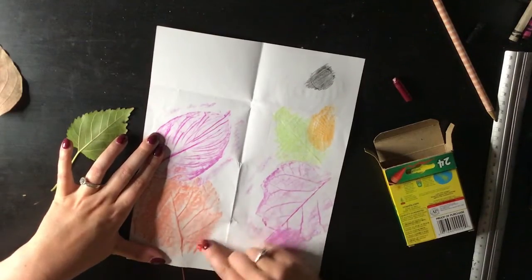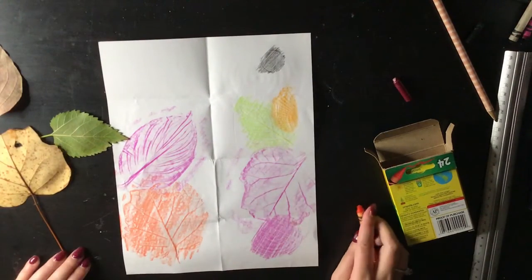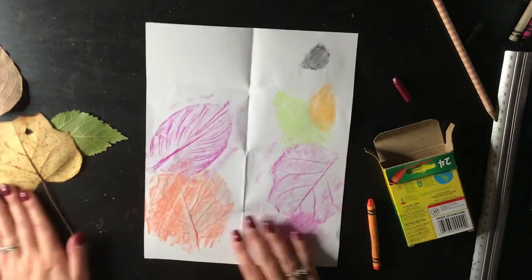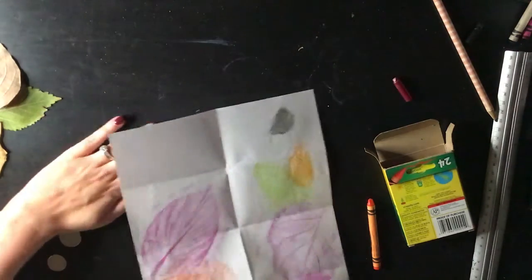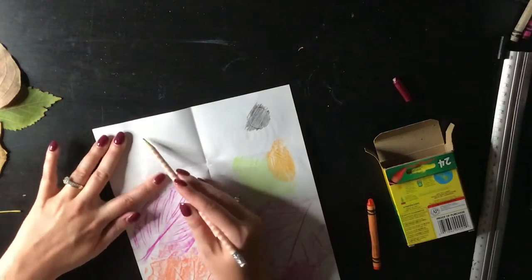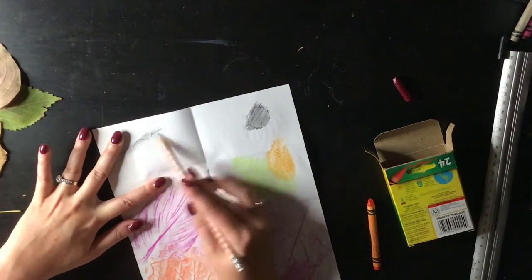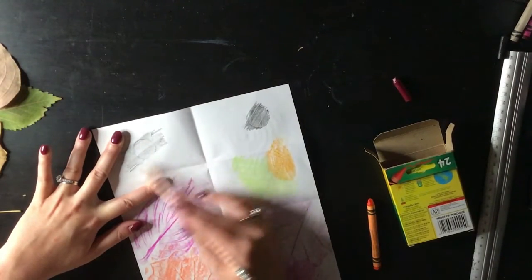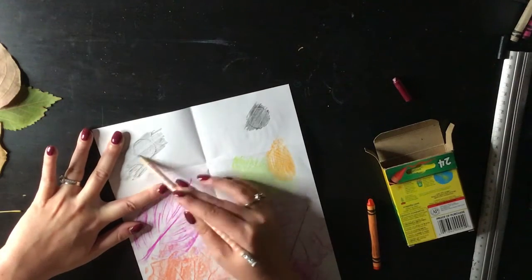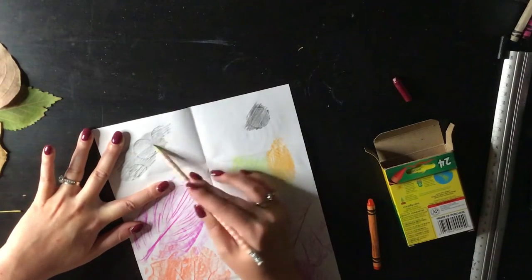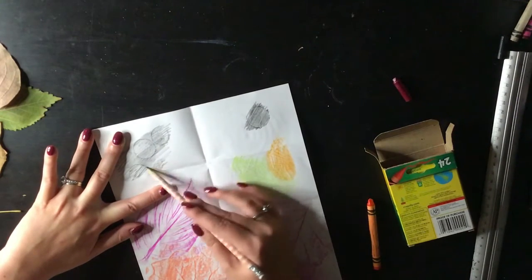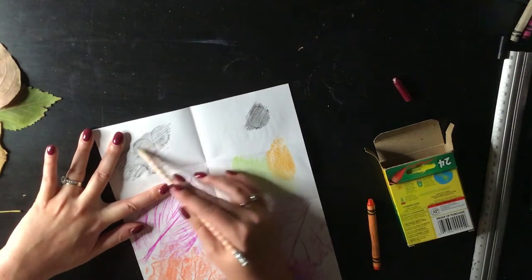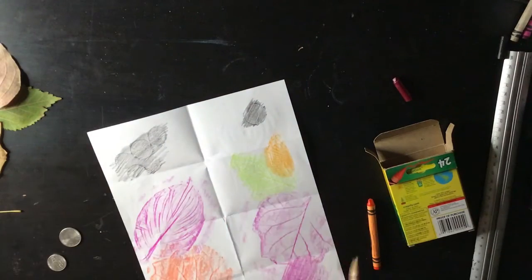So leaves are one of my favorite ones to do, but you do not have to do that. You might find things more around your house, like coins. Coins actually work really well, especially if you have a pencil. You can take your pencil and just lightly draw on top, and you'll see them starting to come through the paper. And all that raised texture on that coin is starting to show up.